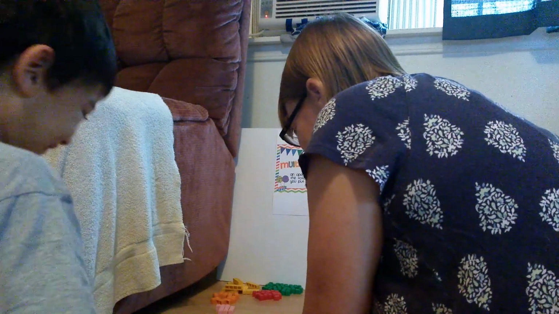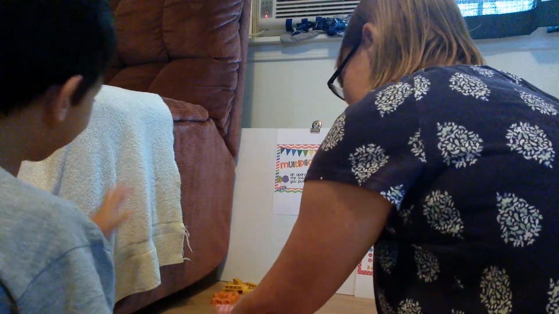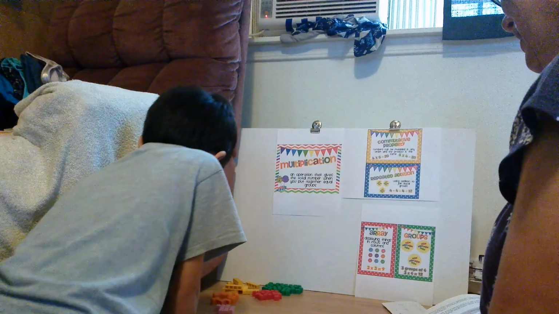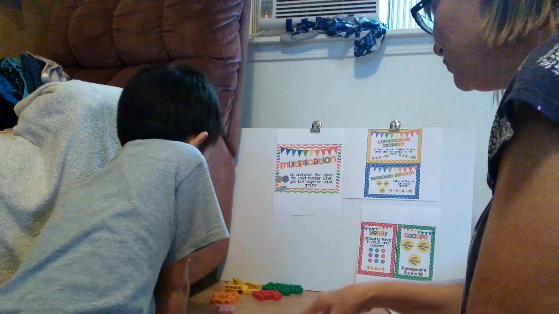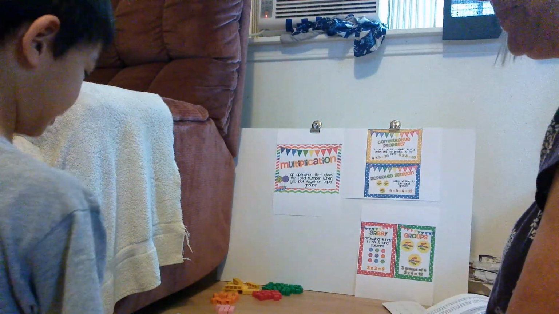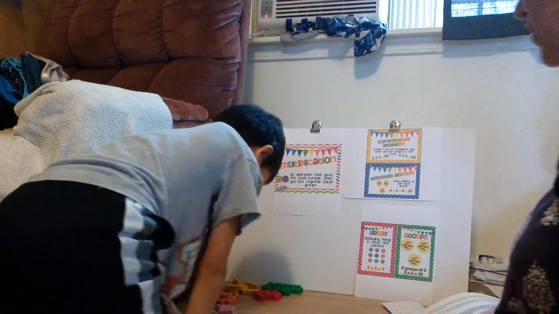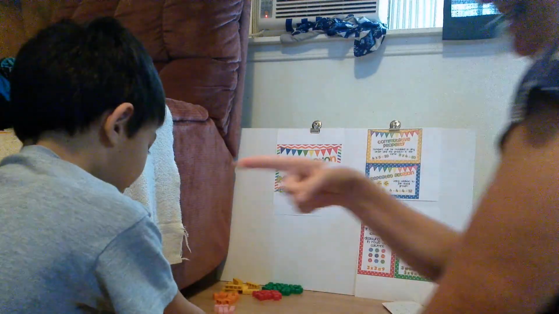Okay, we're going to try 4 times 7. So, 4 groups and 7. Okay, so what I'm challenging you is, can you do 2 different ways? Show me 2 different ways to solve this problem. Okay, there's no 7. I might not have the 7 groups. So, if you don't have a 7 group, what could you do? You can just use a 5 and a 2.